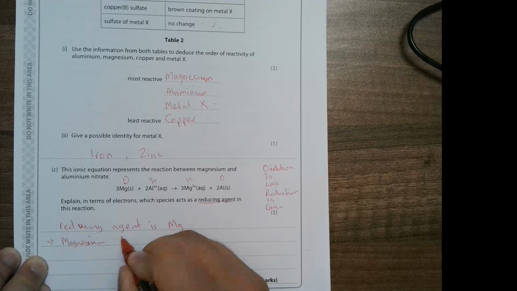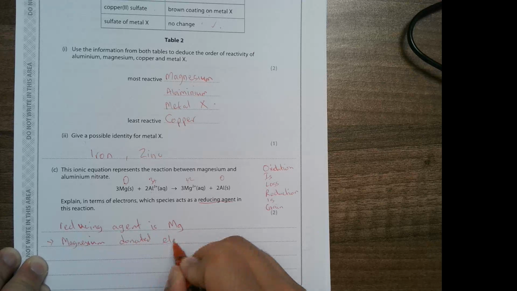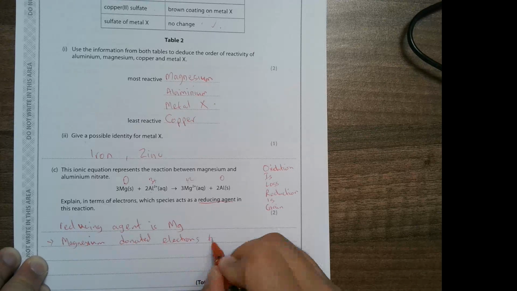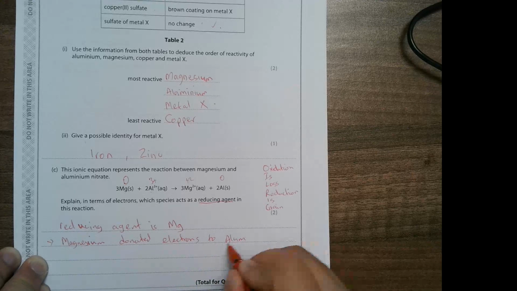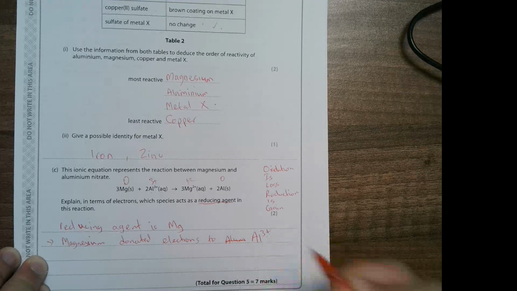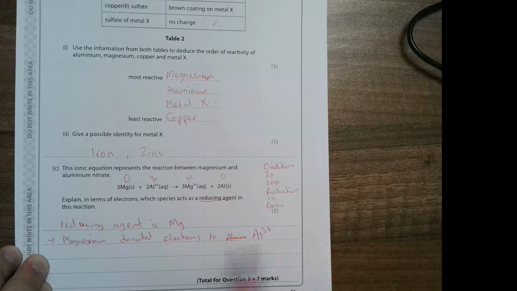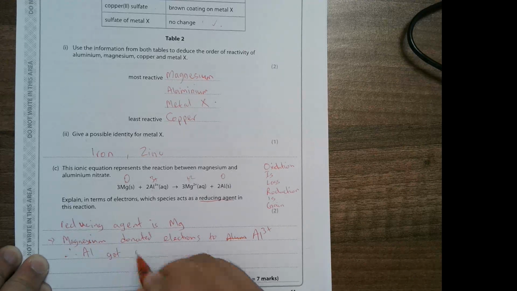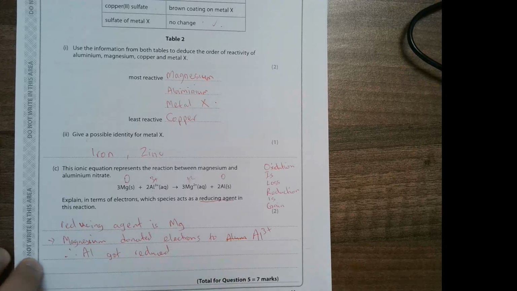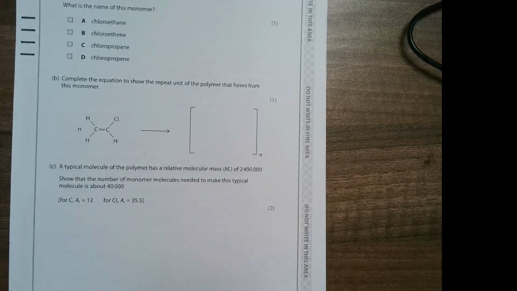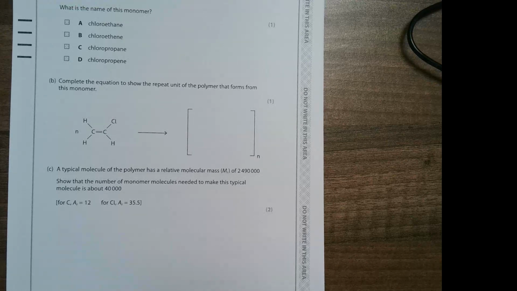donated electrons to, in fact, let's just put Al3+. It makes it faster to write, and that will give you the mark for that. So magnesium donated electrons to that. Therefore, I like to use these three dots as therefore, aluminium got reduced or gained electrons. Now, next question.